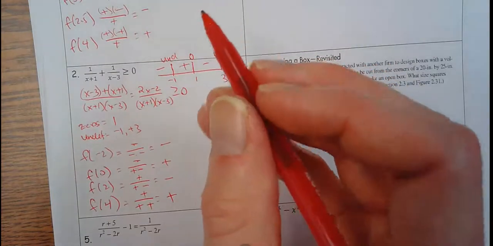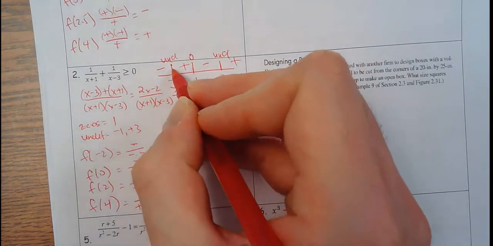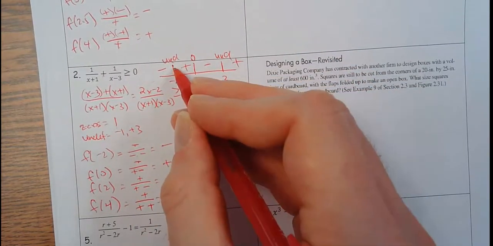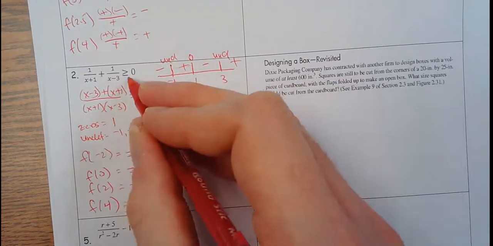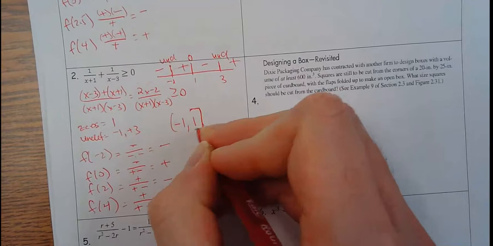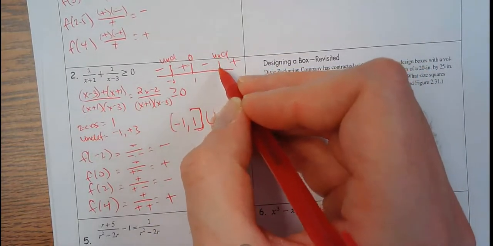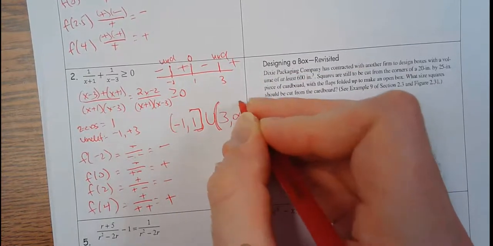So now we're going to do some equal to's on this one. At -1, it's nothing because it's undefined, so we don't want to include that. But it is positive all the way up to and including 1 because it's 0 and that's equal to. So that's going to be an including. And then 3 is undefined, so we can't include 3. So that's going to be a parenthesis, but on up to infinity then.